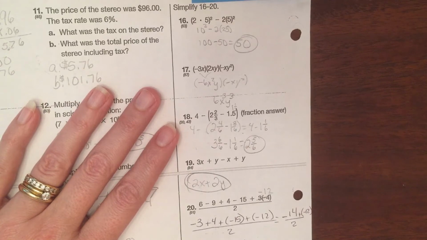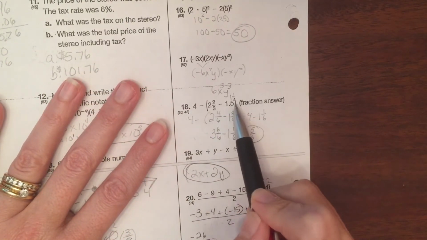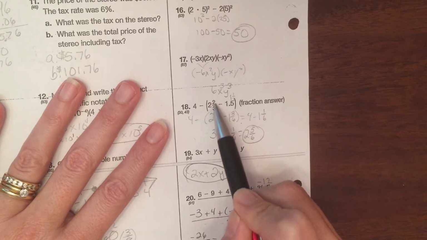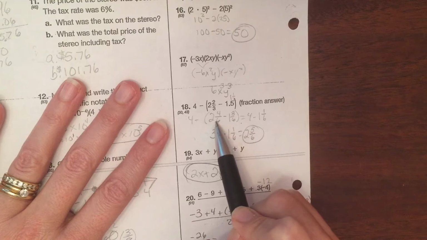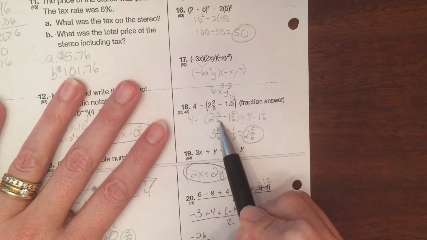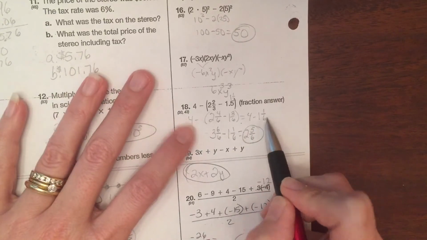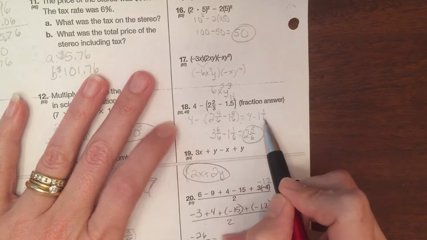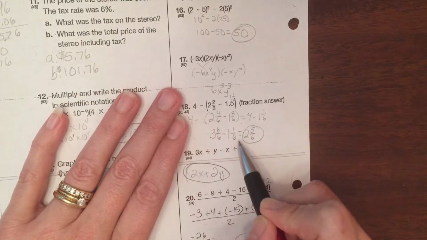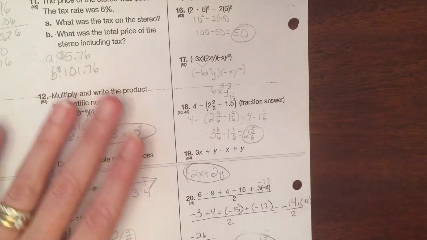18, they want us to use a fraction answer. So I changed 1.5 to 1 1/2, and then I needed to get common denominators. So 2 2/3 became 2 4/6. 1 1/2 became 1 3/6. 2 4/6 minus 1 3/6 is 1 1/6. So now I have 4 minus 1 1/6. Then I changed my 4 into 3 6/6. Minus 1 1/6 gave me 2 5/6.